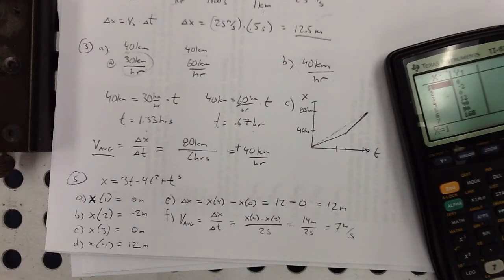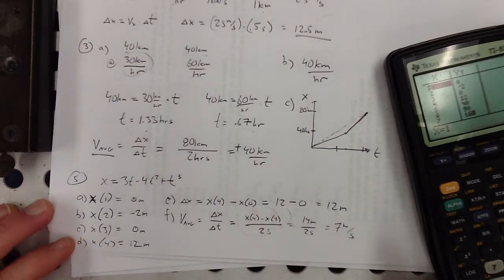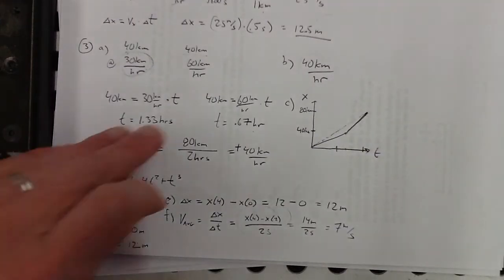Oh, G, they want to graph x versus t for 0 to 4 and indicate how the answer for f can be found in the graph. So I'm going to skip that. You could make the graph. You use your calculator to help you do that. And then the answer for f is connect from time 2 to time 4 and find the slope of that secant line. Right.